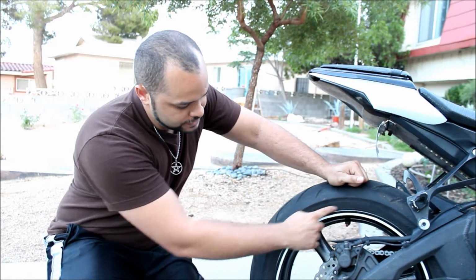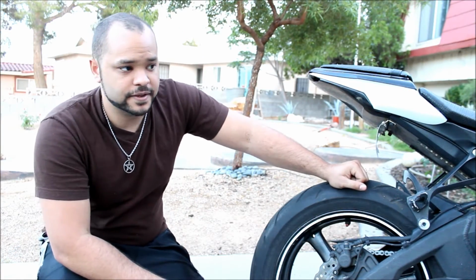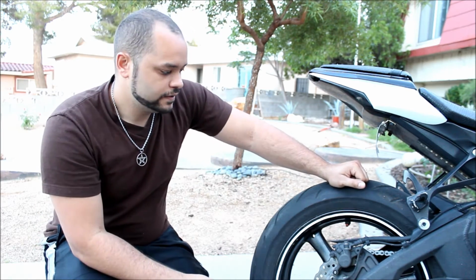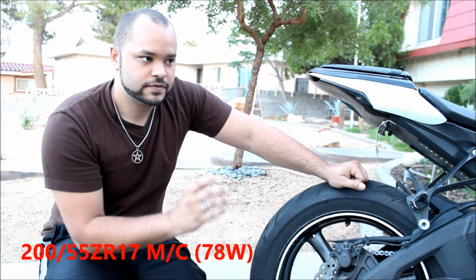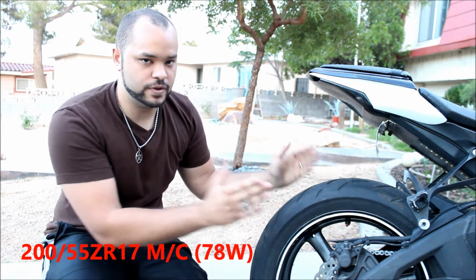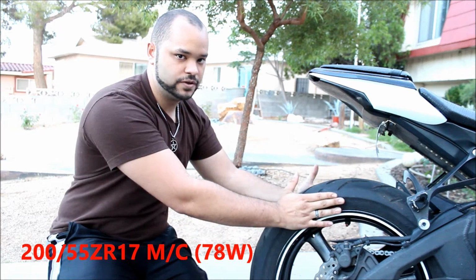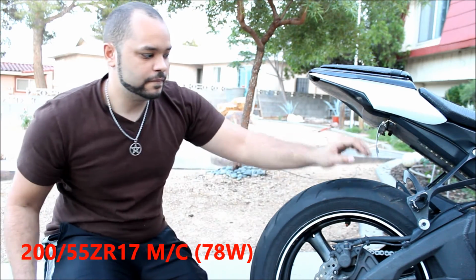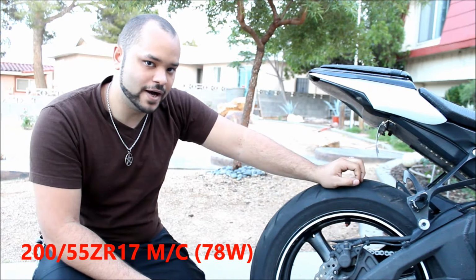So this code is really confusing to a lot of people, but it's not that bad. So we'll break it down section by section. First thing is 200. 200 stands for 200 millimeters. It's specifically talking about the width of the tire from sidewall to sidewall, how wide it is. So my tire is 200 millimeters wide.